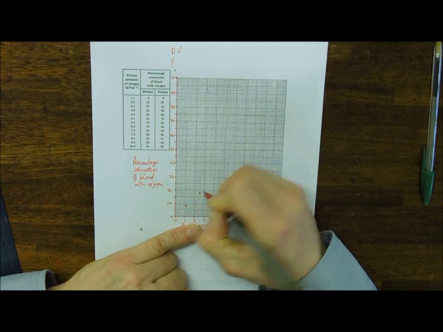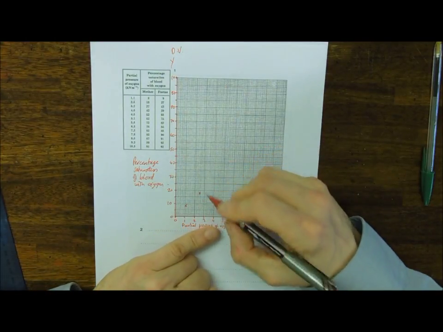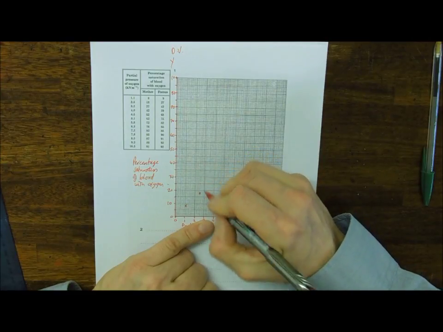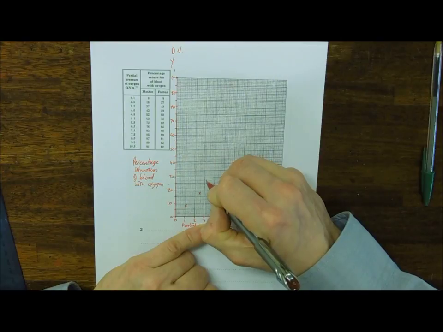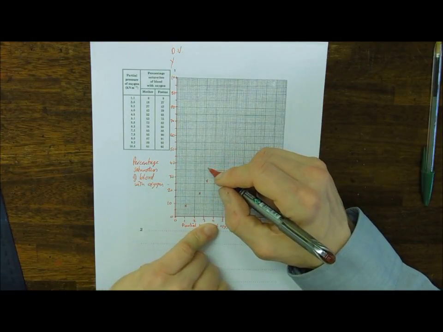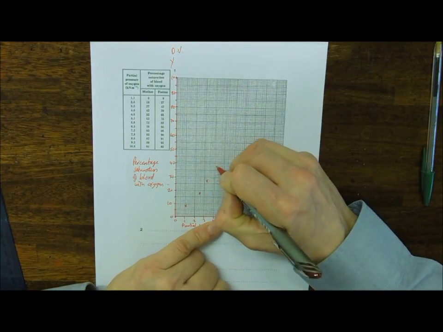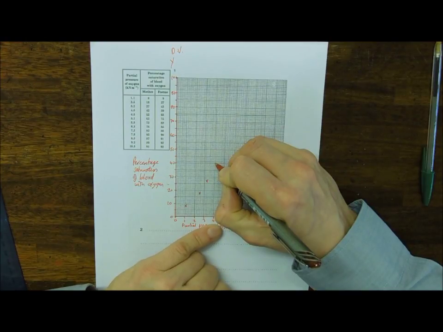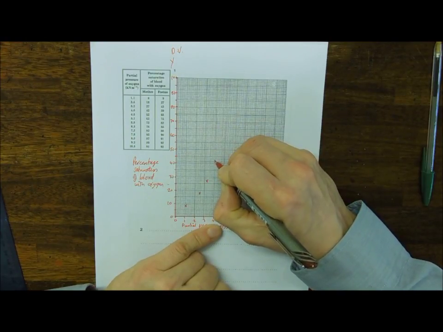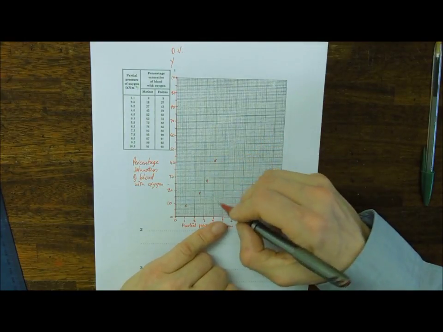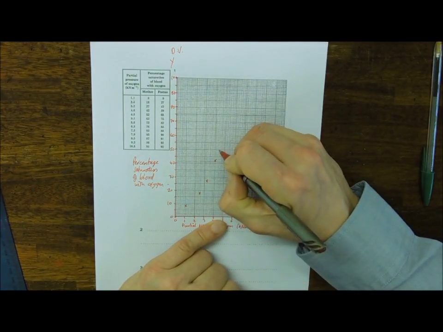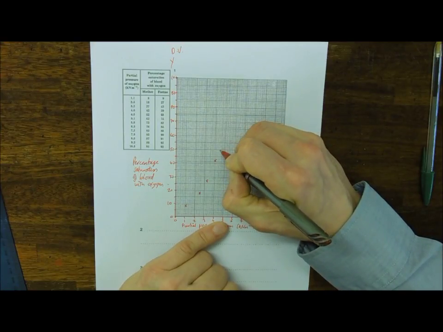Pretty tricky to do on this graph paper. 3.2, 27. 4.0, 42. 4.5, 52.